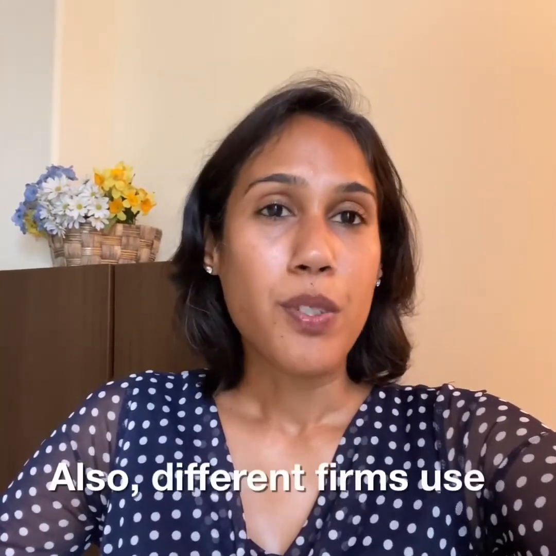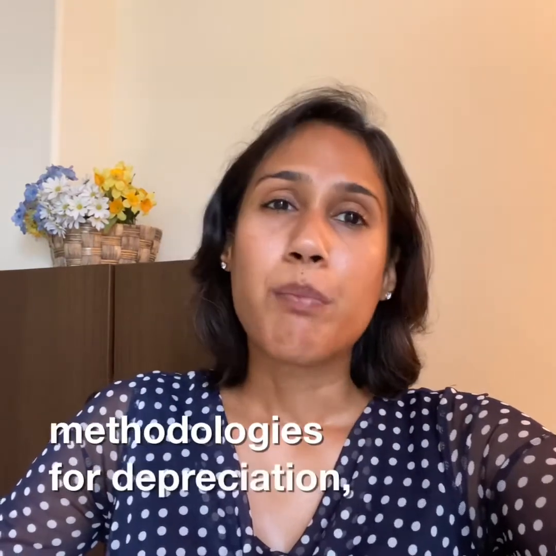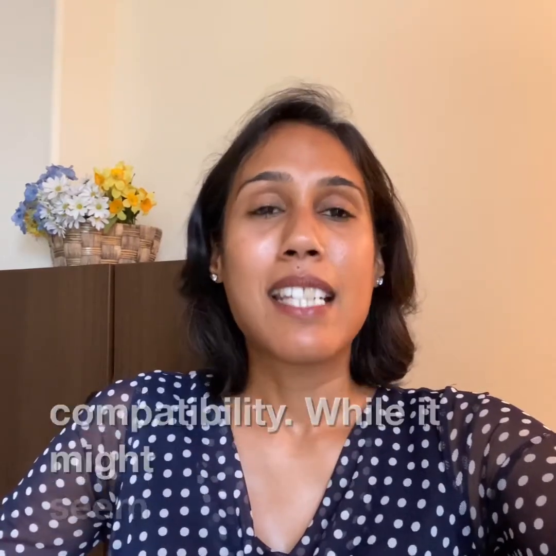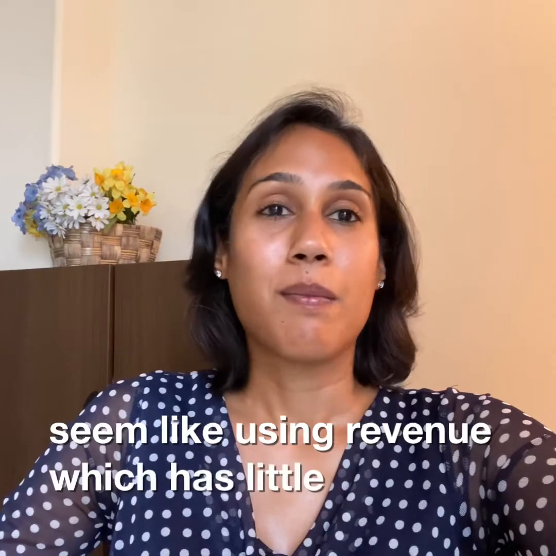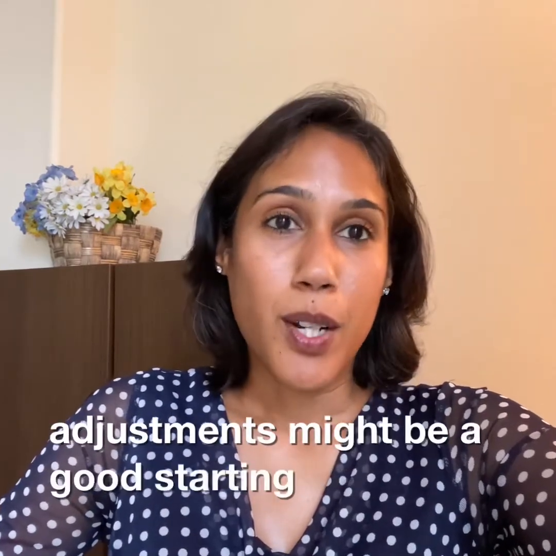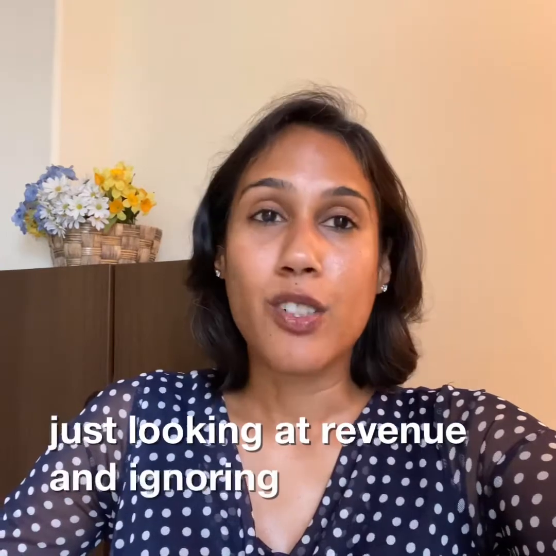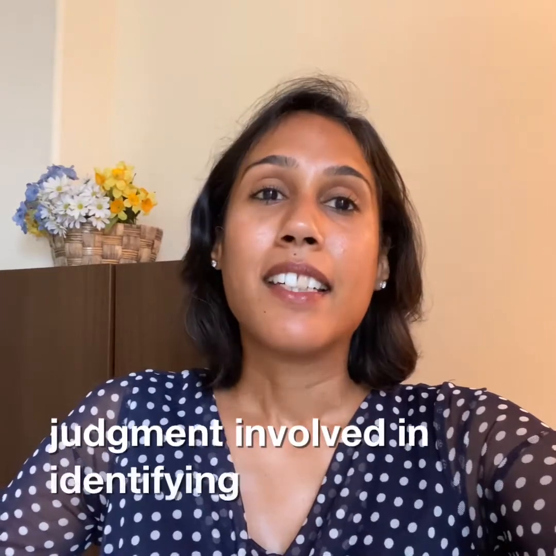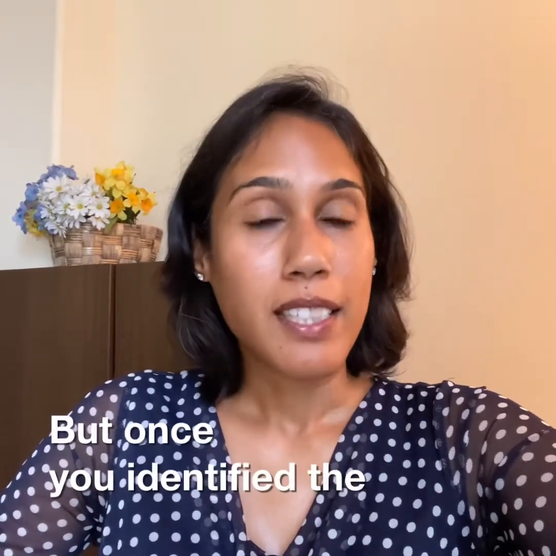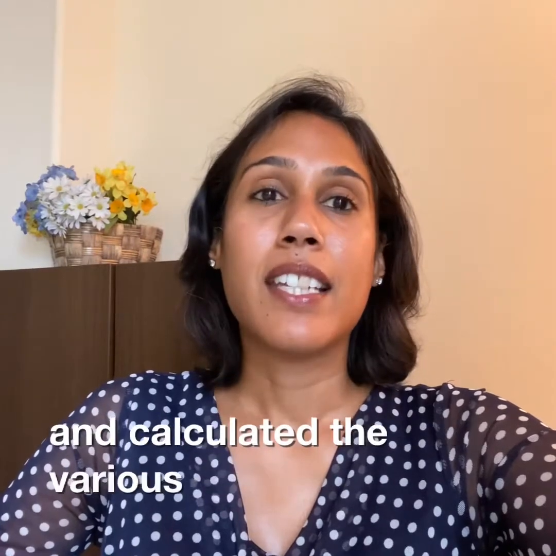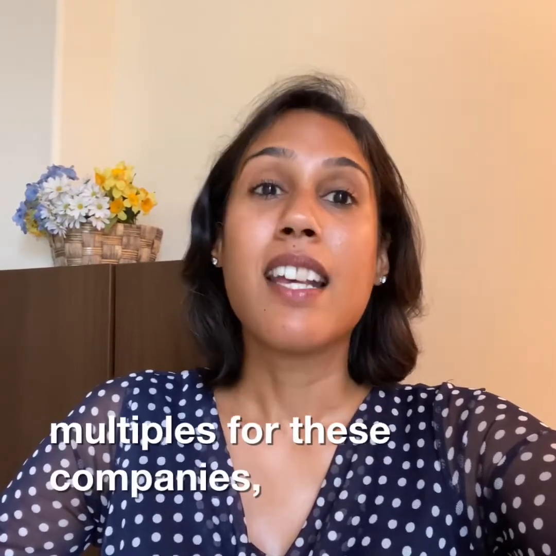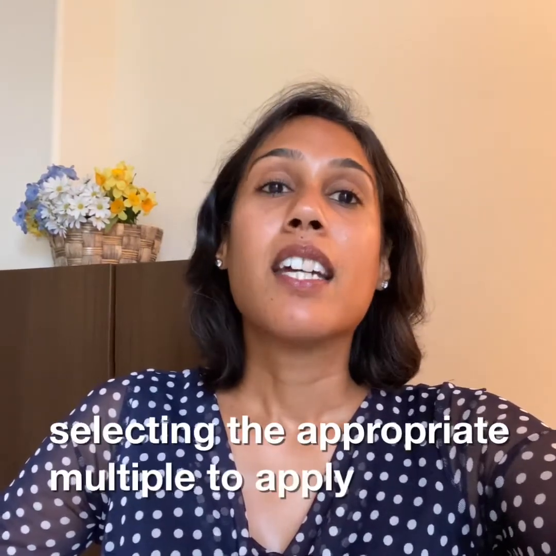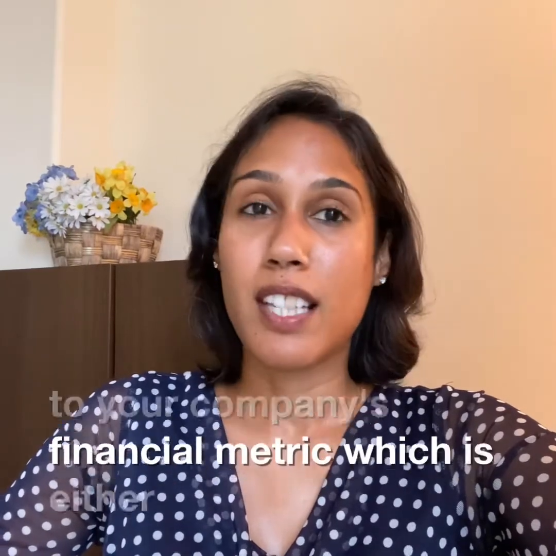Also, different firms use different accounting methodologies for depreciation, amortization, which might cause issues with comparability. As such, it might seem like using revenue, which has little adjustments, might be a good starting point, but just looking at revenue and ignoring profitability doesn't always help. So there is definitely judgment involved in identifying the right valuation metric. But once you identified the metric and calculated the various valuation multiples for these companies, then we go into step 3, which is selecting the appropriate multiple to apply to your company's financial metric, which is either revenue or earnings.